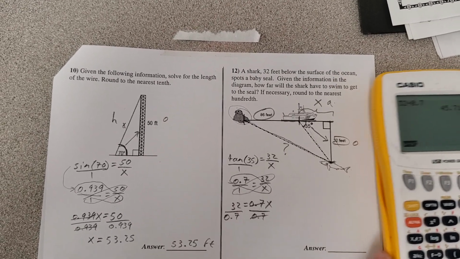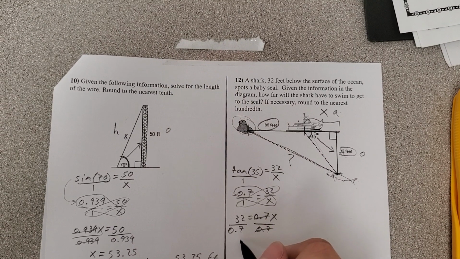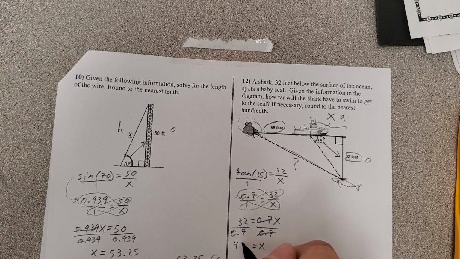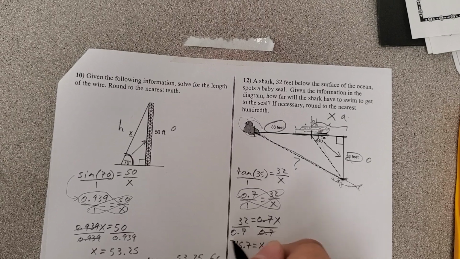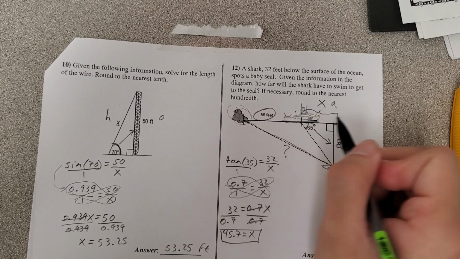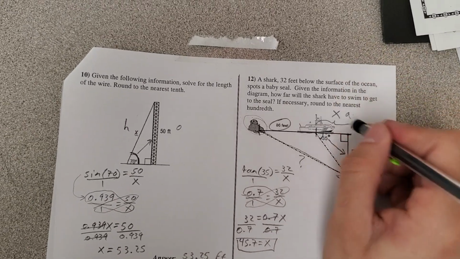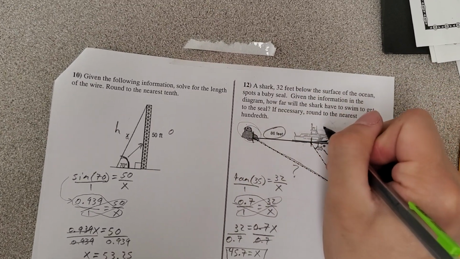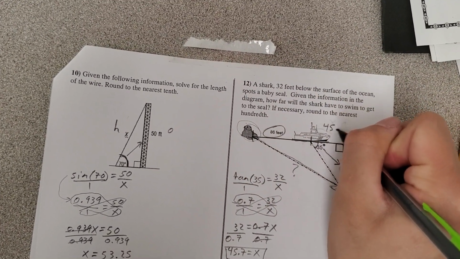45.7. So here X is equal to 45.7. This is my value of X. That is this value. Let's erase all of this now. This length is 45.7.